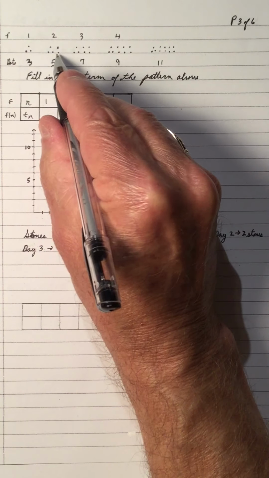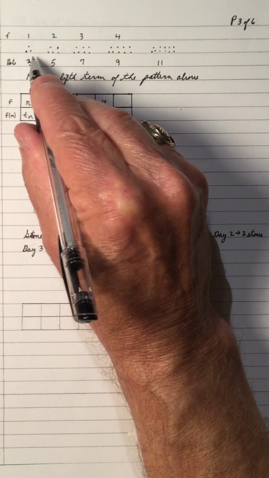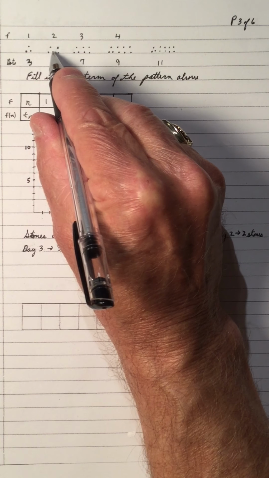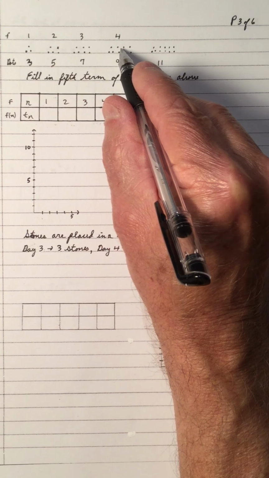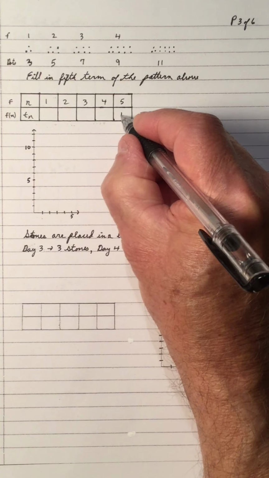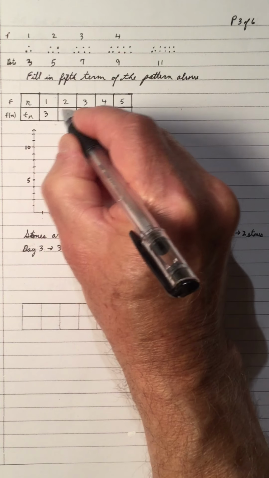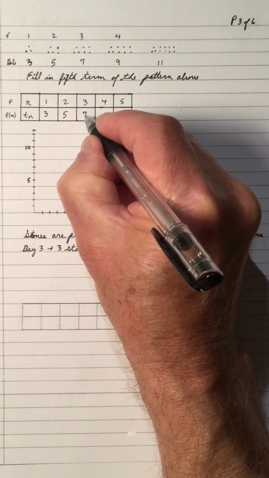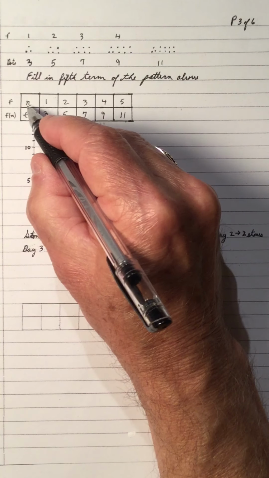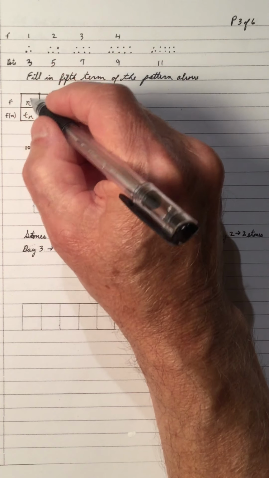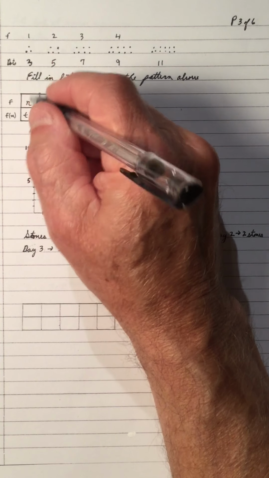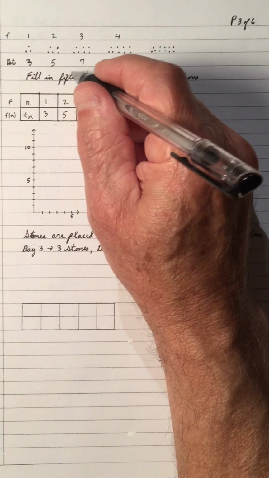Notice we're adding 2 on to each term. The first term is 3, add on 2 is 5, add on 2 is 7, add on 2 is 9, add on 2 is 11. So a 5 will give me 11. A 1 gives me 3, then 5, 7, 9. So again, even though it's a figure in dots, n represents the figure, and Tn represents the number of dots in each figure.